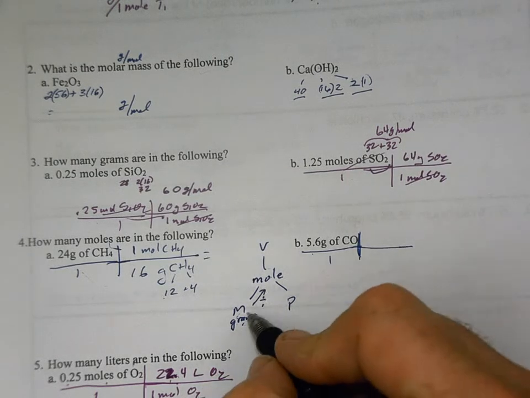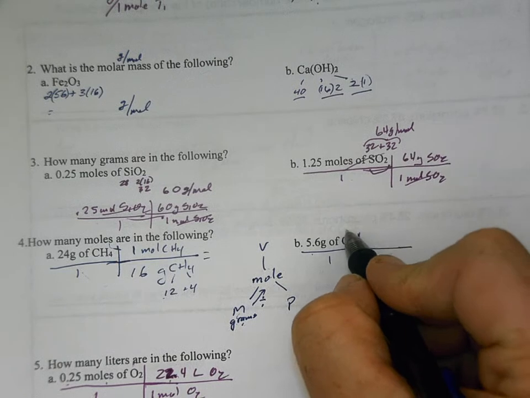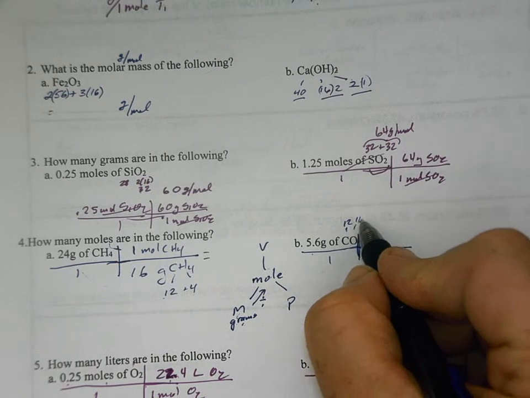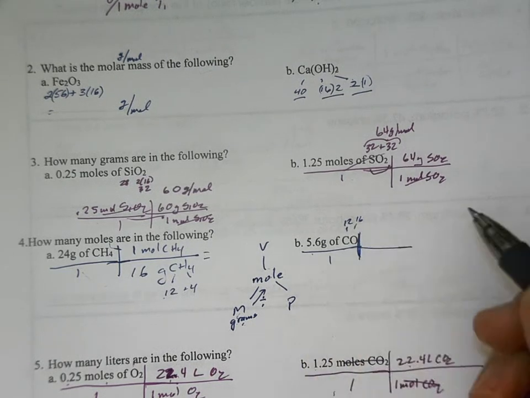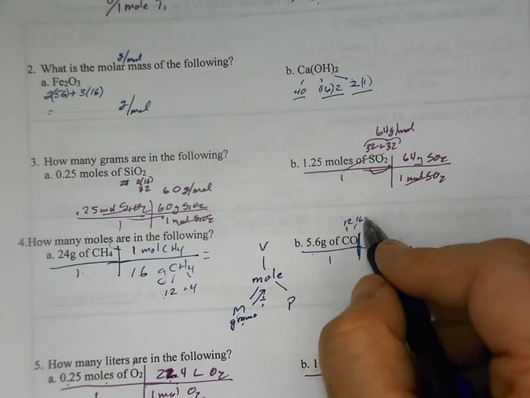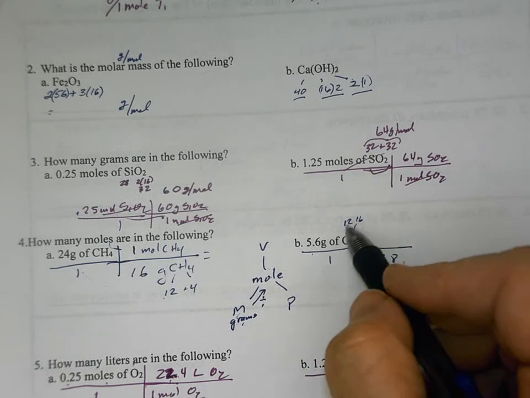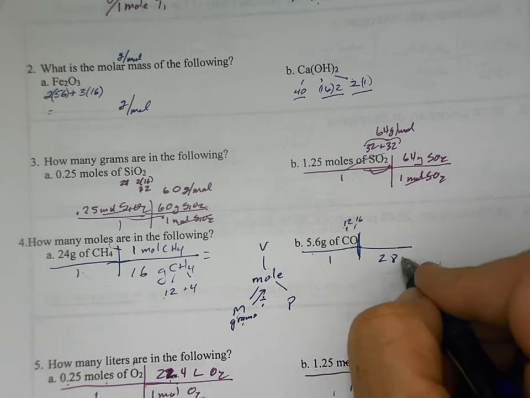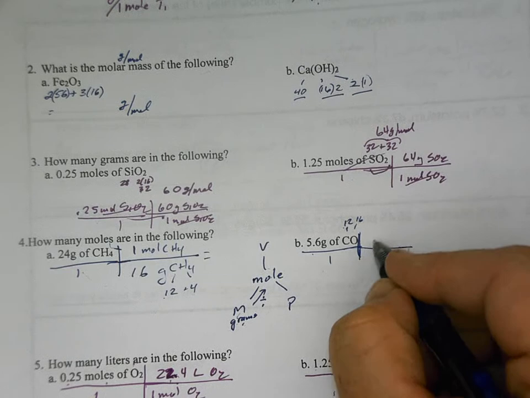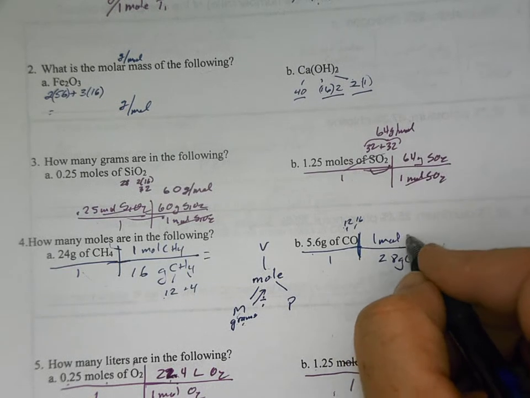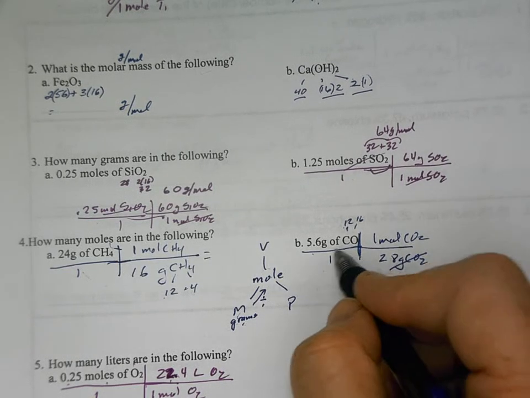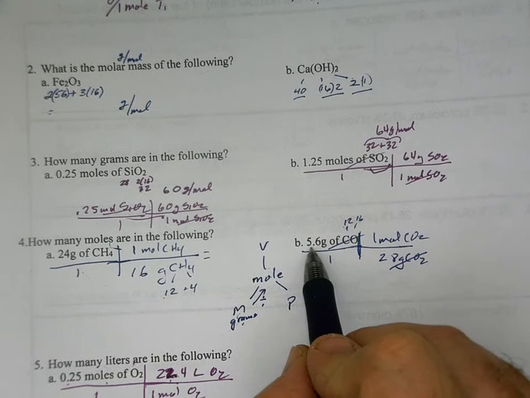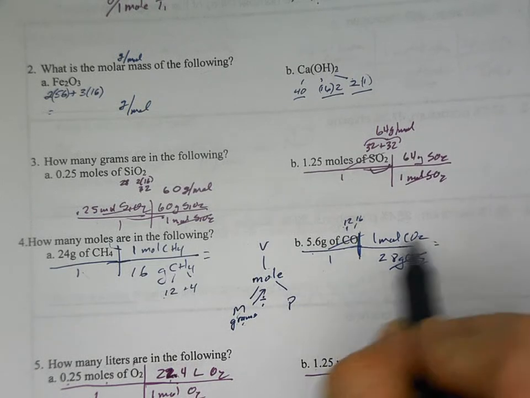We want to divide by the molar mass. Carbon is 12, oxygen is 16, 6, 7, 8, and I think that's going to be 28. That's 28 grams of CO is 1 mole of CO. The grams cancel out, and then with your calculator, you'll just divide those out, and that'll tell you how many moles you have of that.